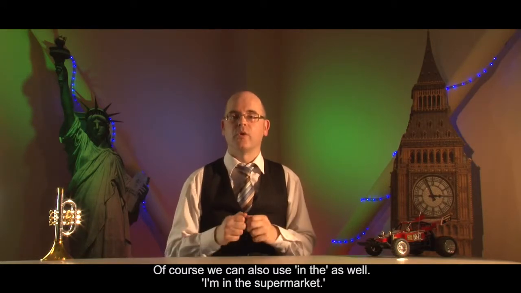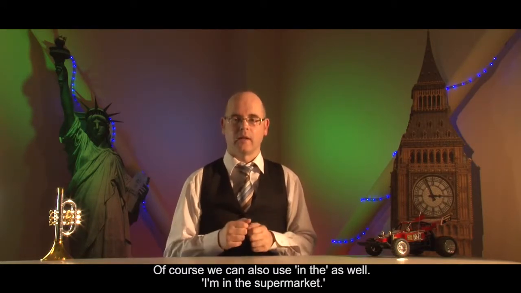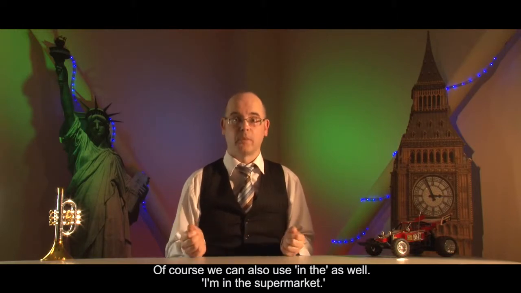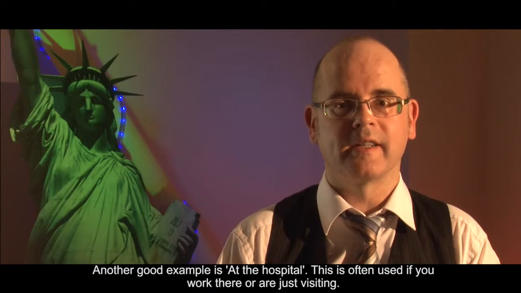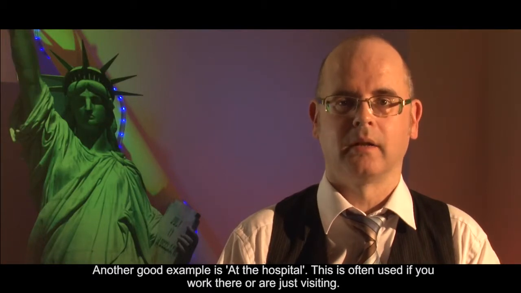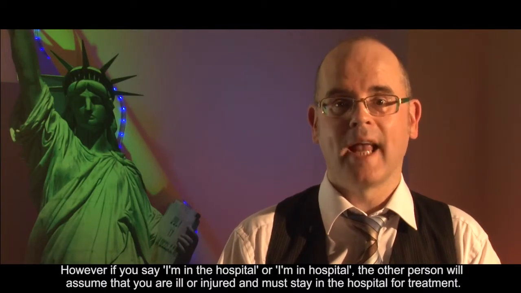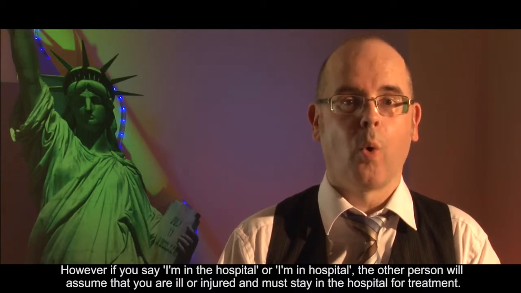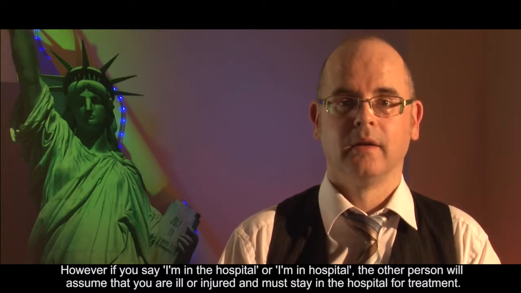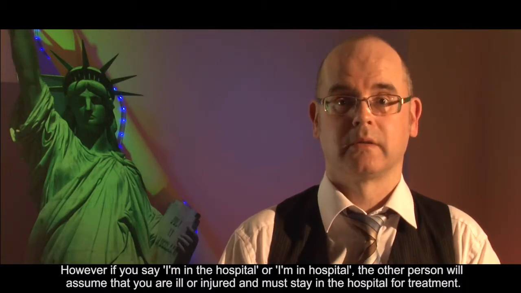Of course, we can also use in the as well. I'm in the supermarket. Another good example is at the hospital. This is often used if you work there or are just visiting. However, if you say I'm in the hospital or I'm in hospital, the other person will assume that you are ill or injured and must stay in the hospital for treatment.